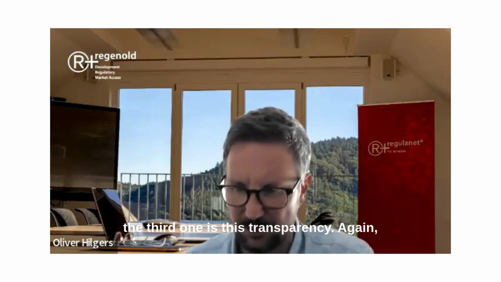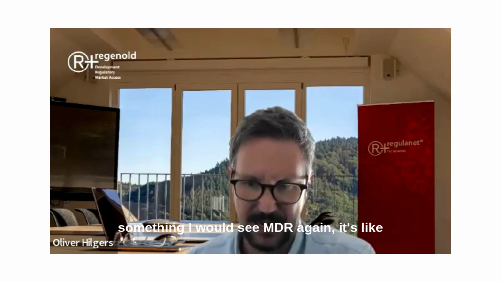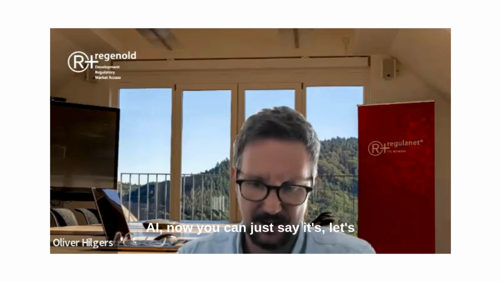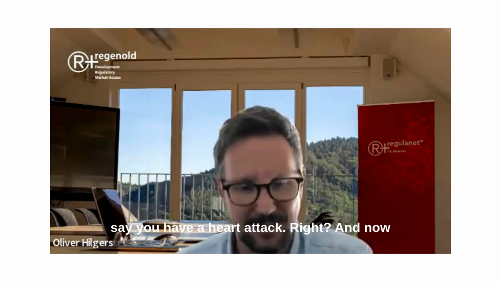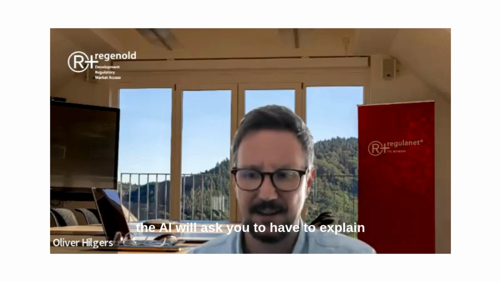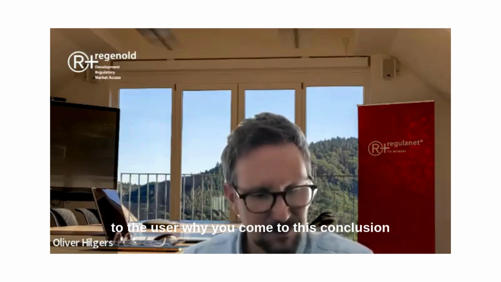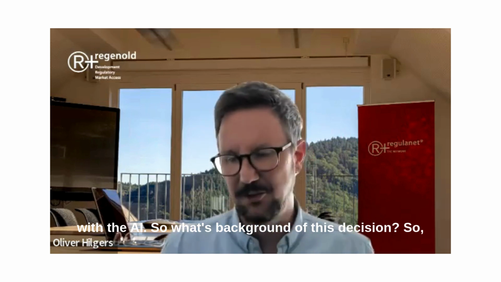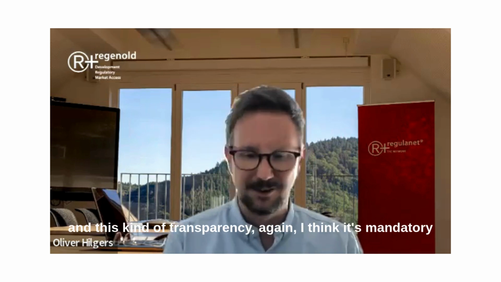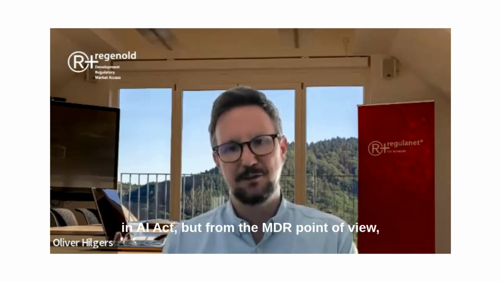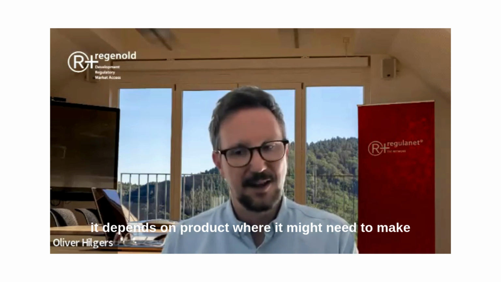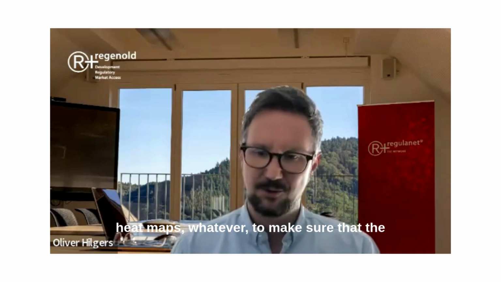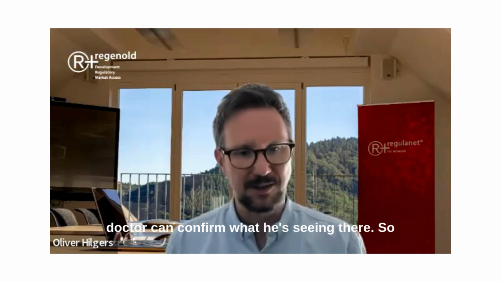And the third one is transparency. Again, something I would see in the MDR: if you make a diagnosis with AI, let's say you have a heart attack, the AI has to explain to the user why it comes to this conclusion. So what's the background of this decision? This kind of transparency, I think, is mandatory in the AI Act, but from the MDR point of view, it depends on the product where it might make sense to give confidence levels, explanations, heat maps, whatever, to make sure that the doctor can confirm what he's seeing there.